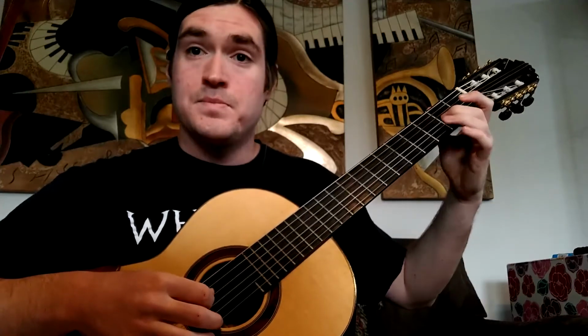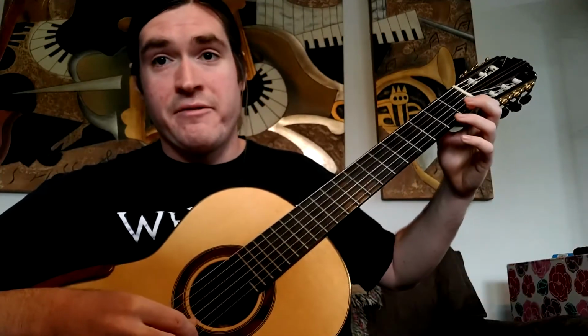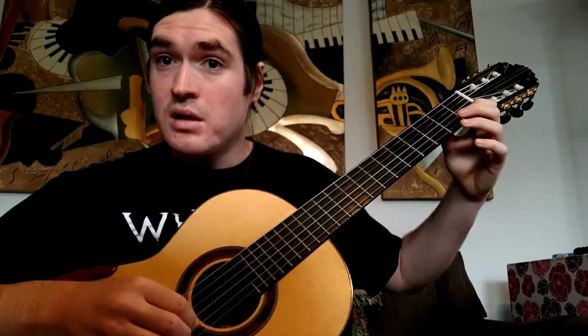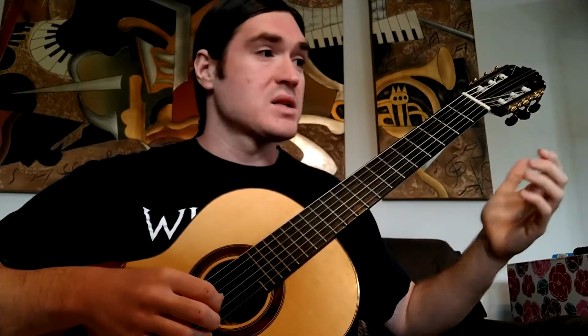We have the A on the second fret, third string. We go to the open E, 3 of those. And then we have F, first fret, and then we pull off to E, and then we go back to F, and then we hammer on to G, and then open E. Okay, so that's the first measure.